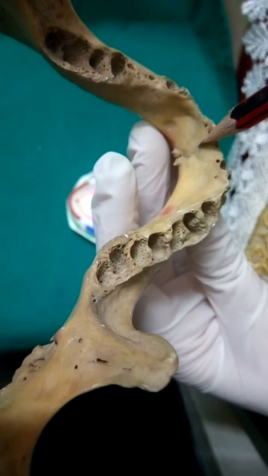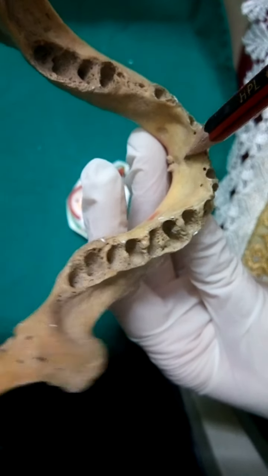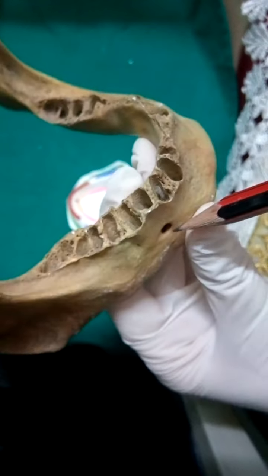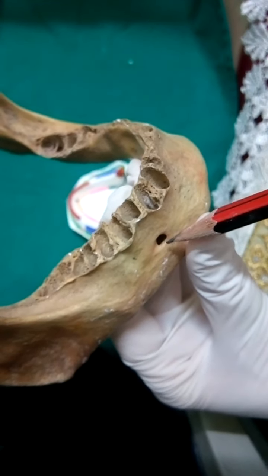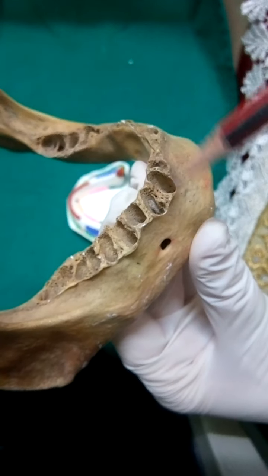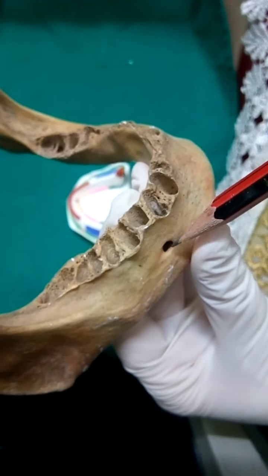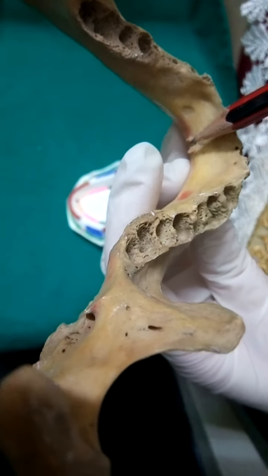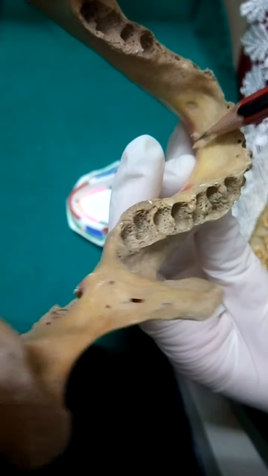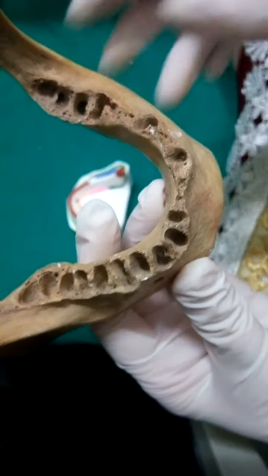Here you will see the lingual frenum towards the tongue side. These are the mental foramen. It is not present in the cast, but we will tell you about this structure during the discussion. This is the mental foramen. This is a genial tubercle present on the lingual side. So let us start with the anatomical landmarks.